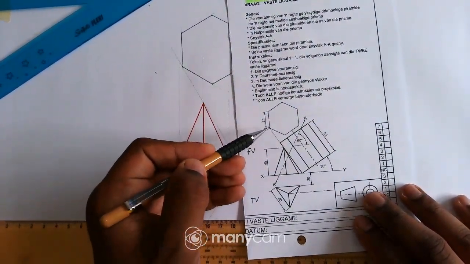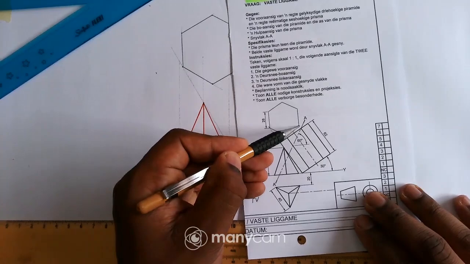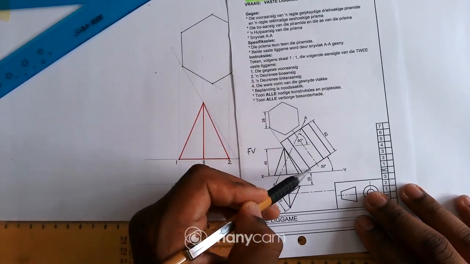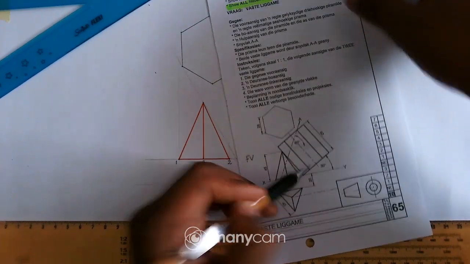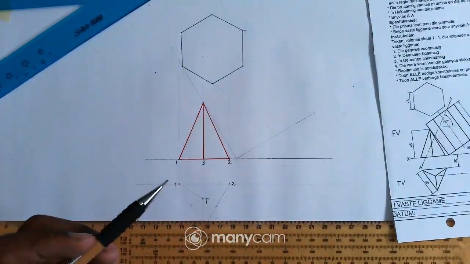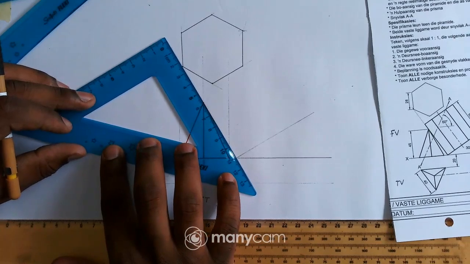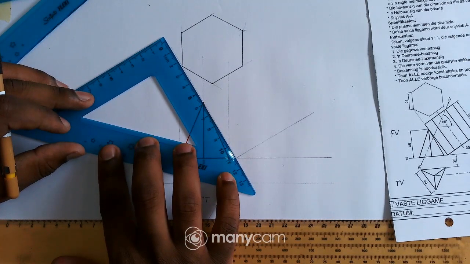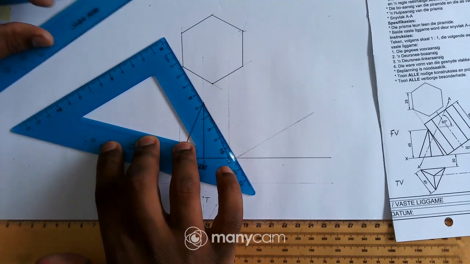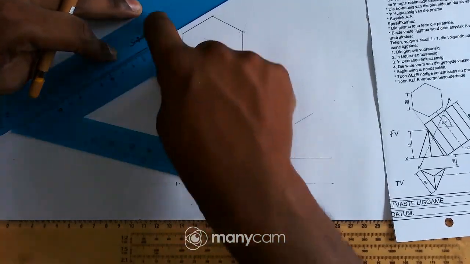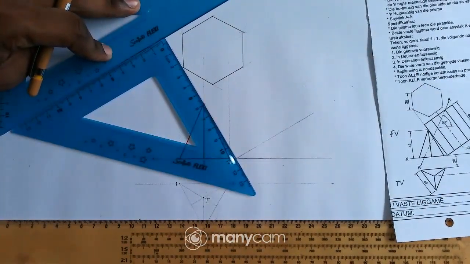So now what I can do is project all the points down so that I can get these edges of the prism, right? Okay, so I'll put my ruler on that line there, and then I'll put this one on top there. I'll hold this ruler there and make sure this ruler doesn't move.